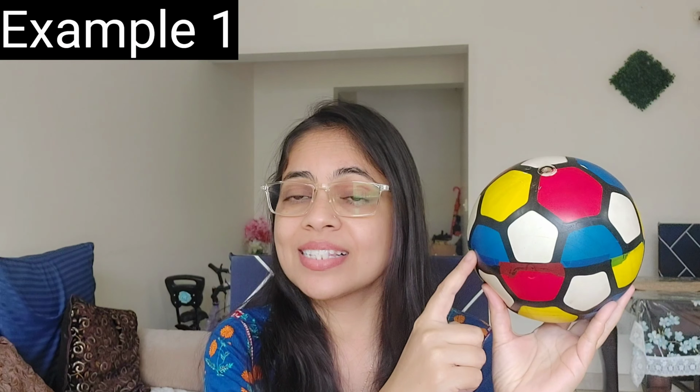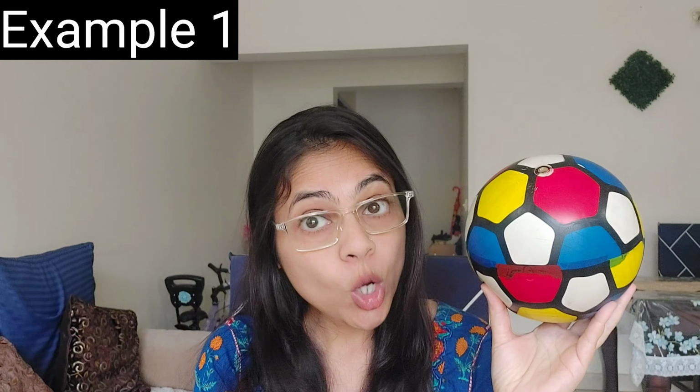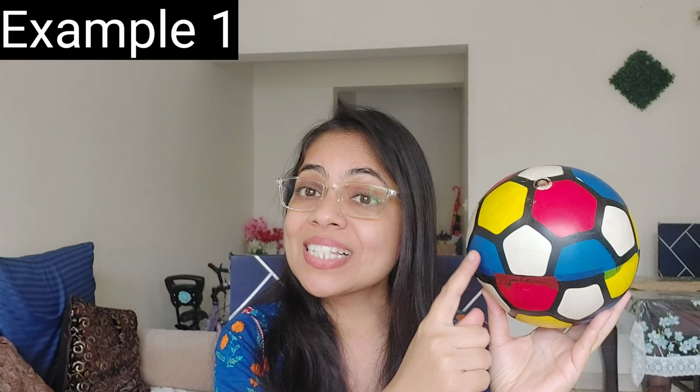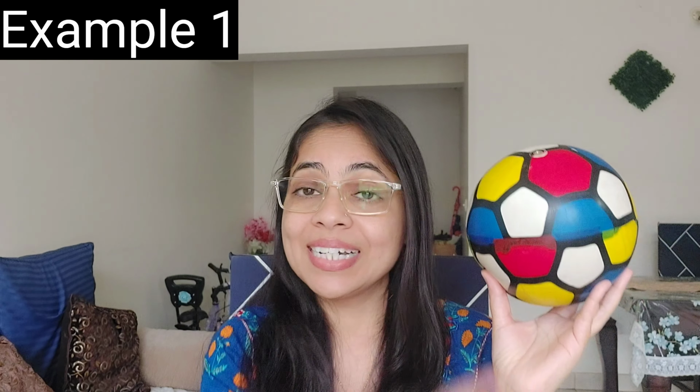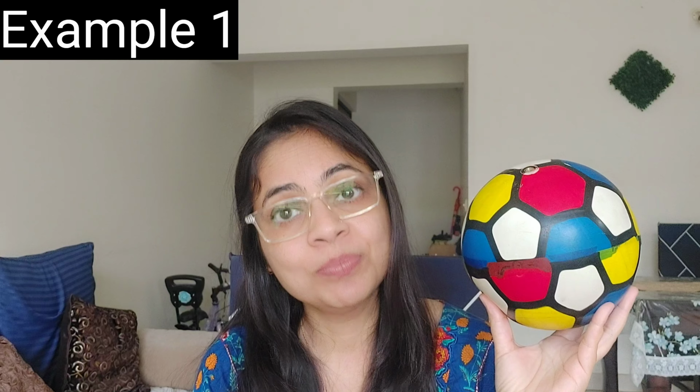What is this? This is a ball. What is the color of this ball? This ball is multicolored, or it is a multicolored ball. Or else you can say it has three colors, red, blue and white. What is the shape of the ball? The ball is round in shape. Okay, what is the size of the ball? This is a big ball.